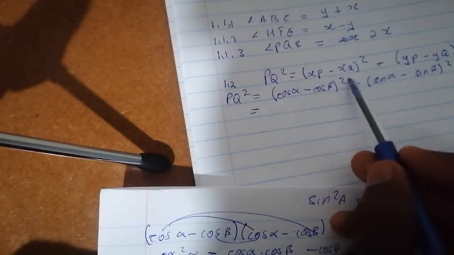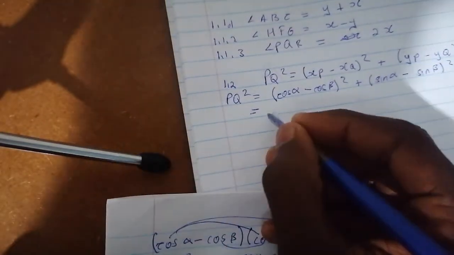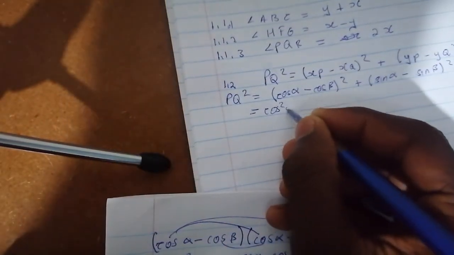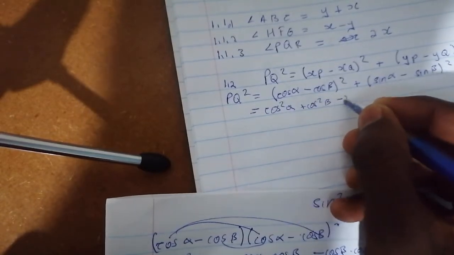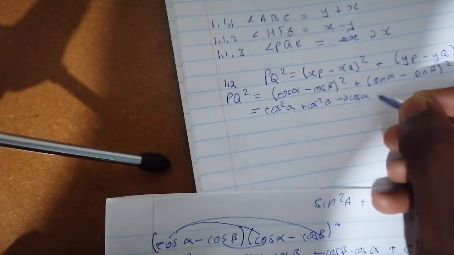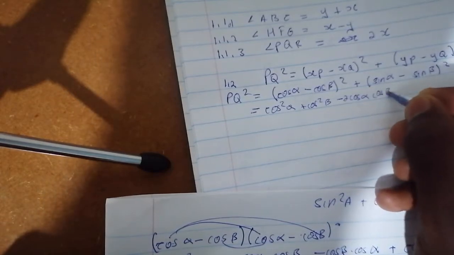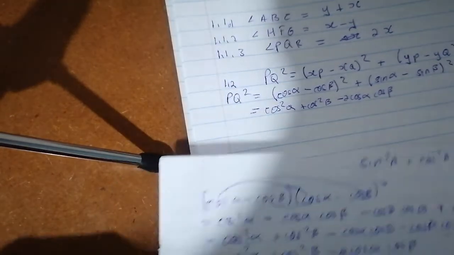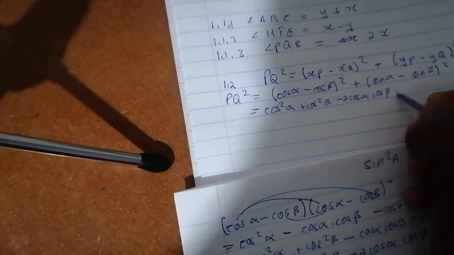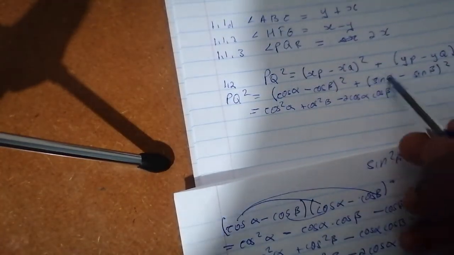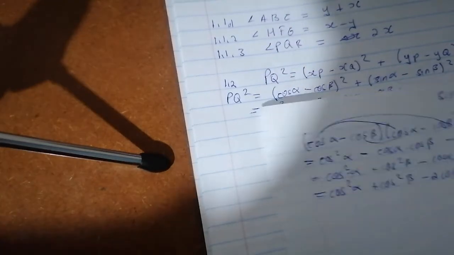So what guys, this one, our answer, we'll have cos squared alpha plus cos squared beta minus 2 cos alpha cos beta, right? Okay, plus now the second bracket. Okay, let's continue.